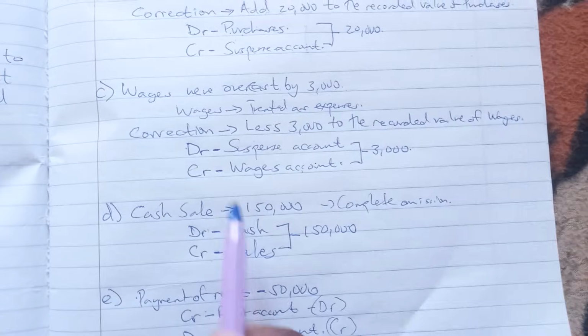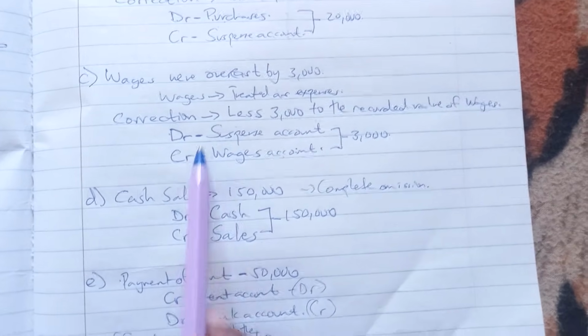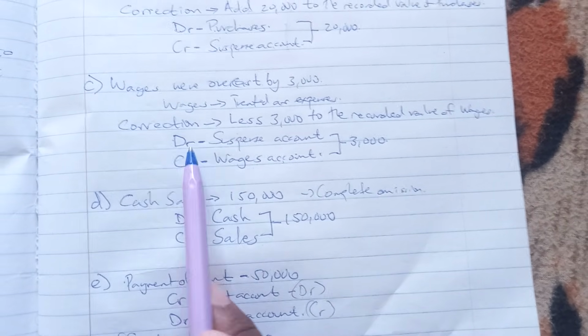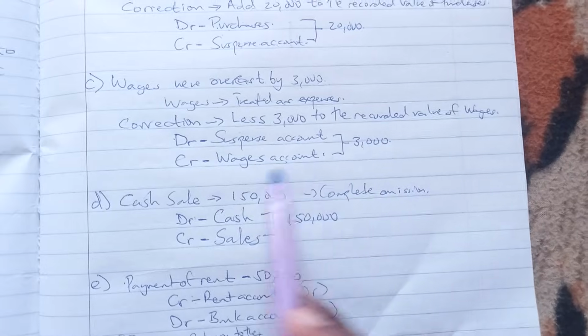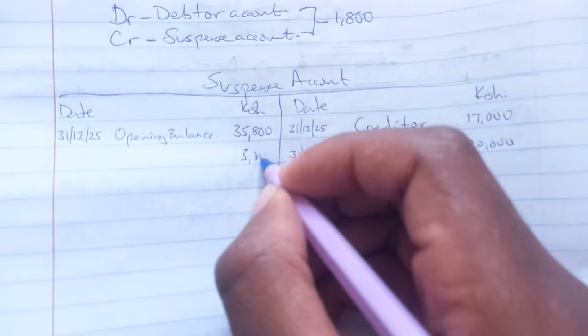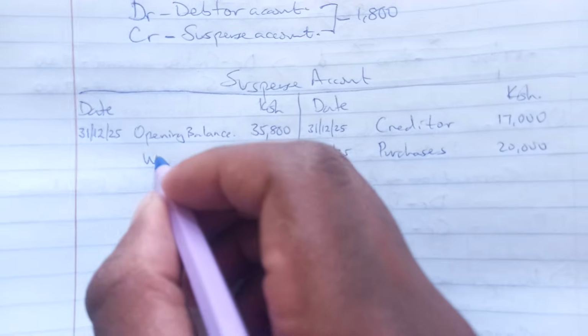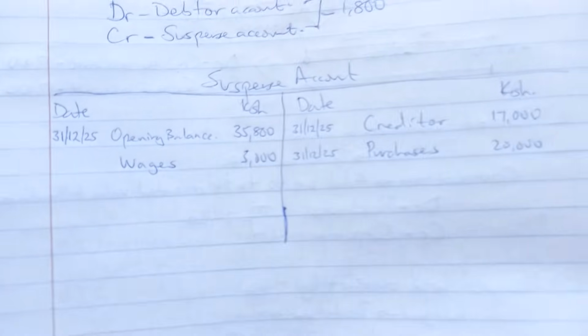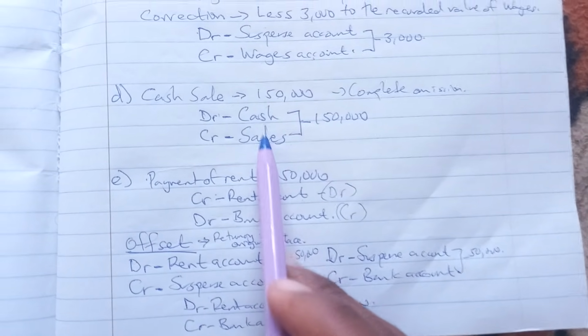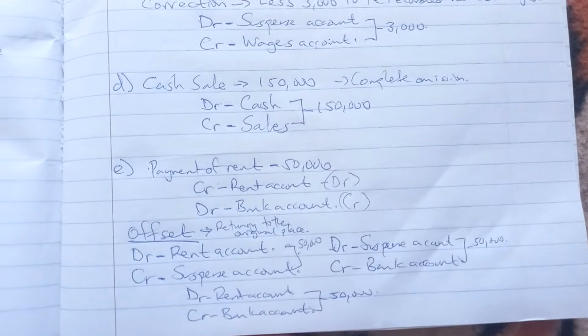We go to part C, the correction. Suspense account on the debit side, 3,000. The corresponding account is wages. So we go to the debit side of the suspense account and write 3,000, and the corresponding account is the wages account. Then part D doesn't involve the suspense account, so we leave it at that.